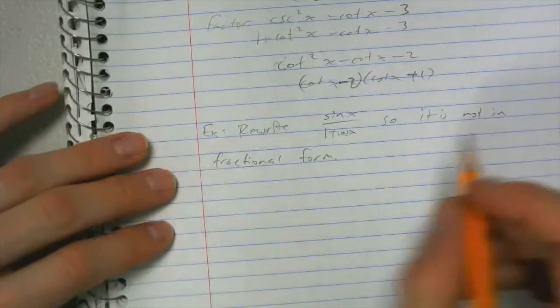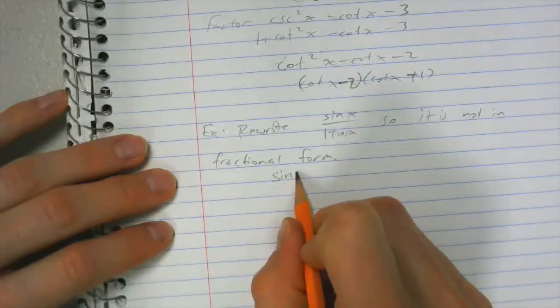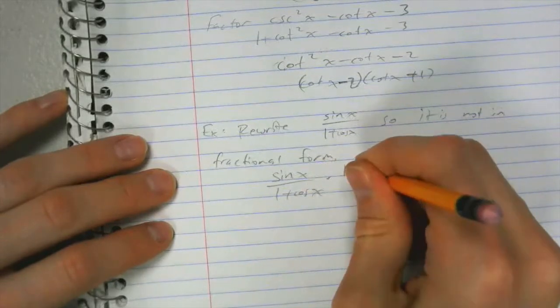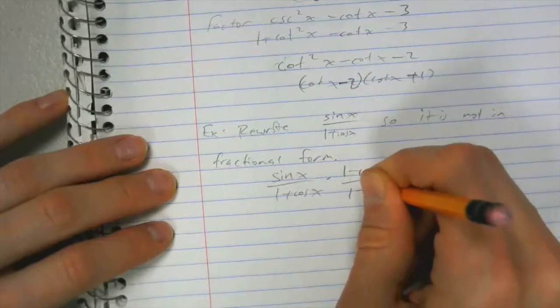And the way we deal with that is just by multiplying by the conjugate, like I said. We multiply by 1 minus cosine x.